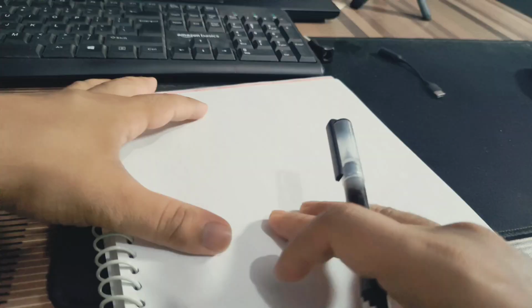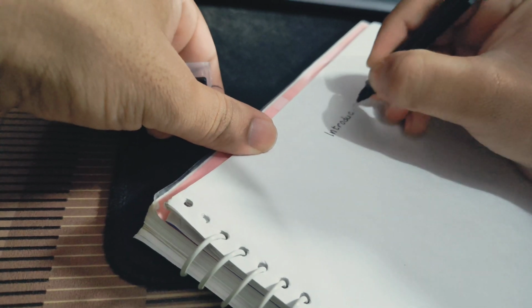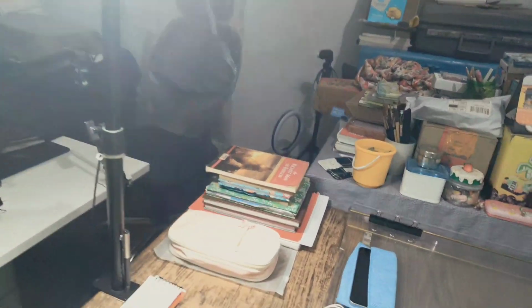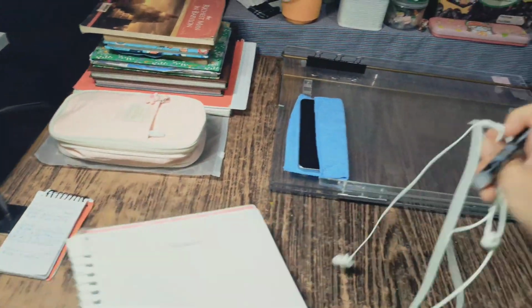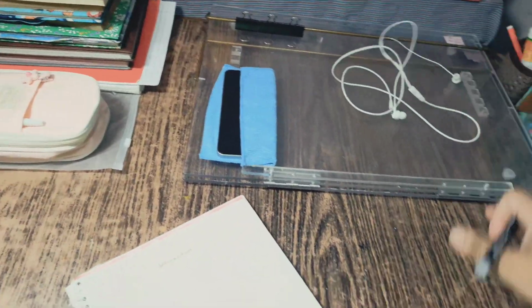Okay, so let's start with the introduction. I think I have to move to this table because there is more light here, so I can write it better on this table. So let me do this introduction.